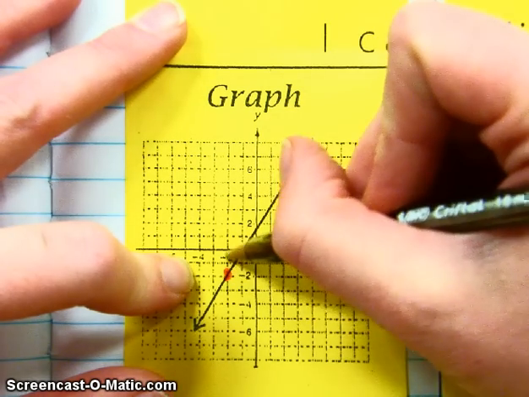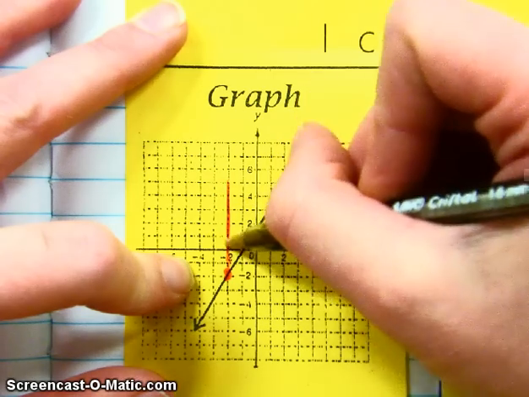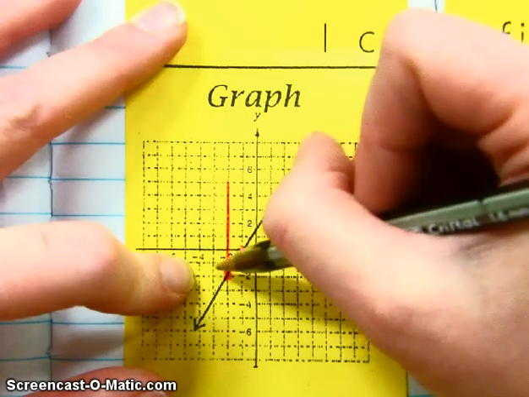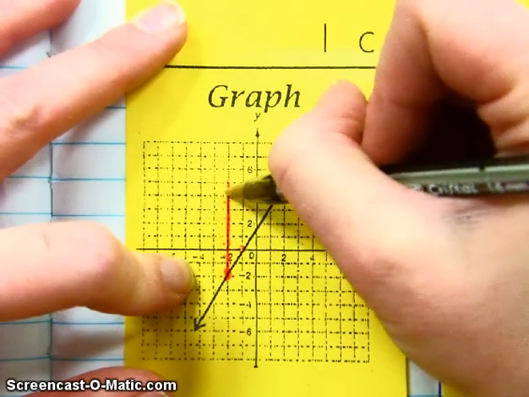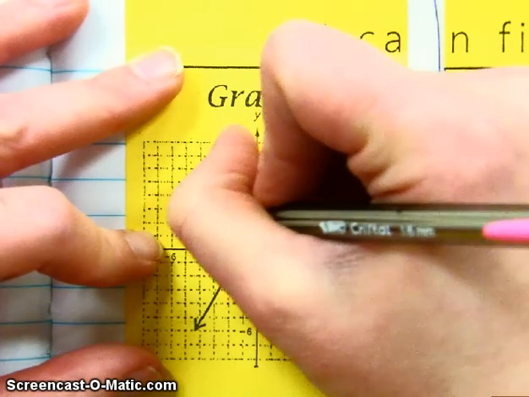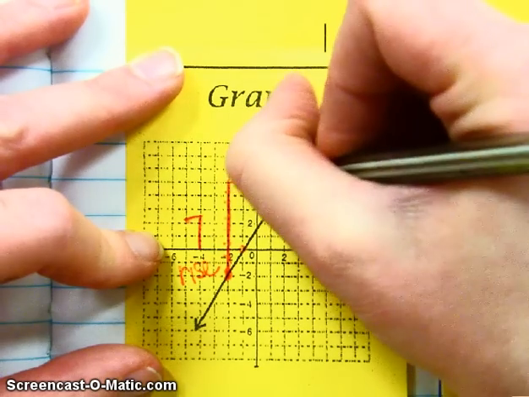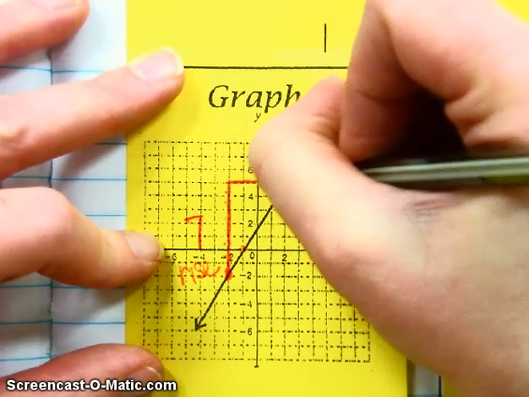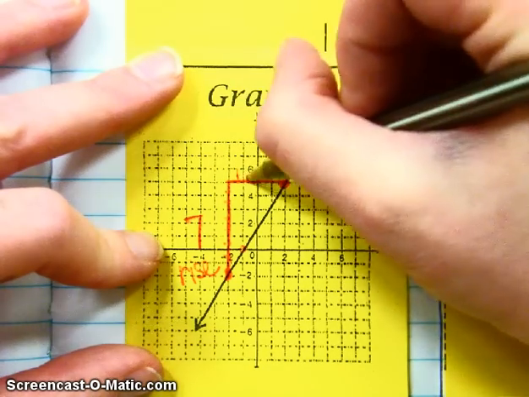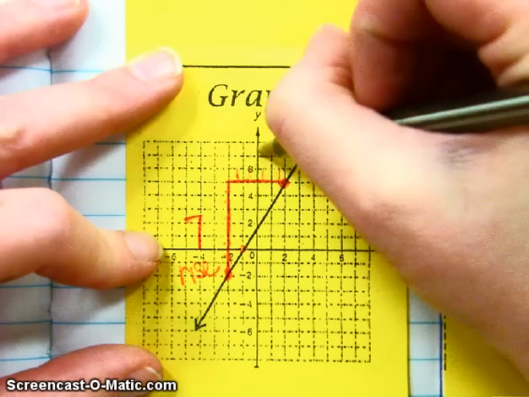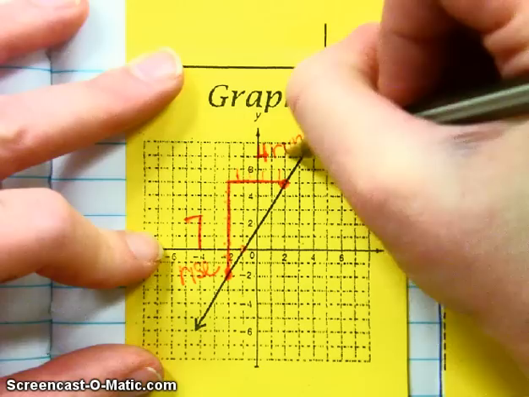So if I rise from the point on the left, 1, 2, 3, 4, 5, 6, 7 spaces. 7 is my rise. Then from there, trace that line over to the other point. 1, 2, 3, 4. 4 is my run.